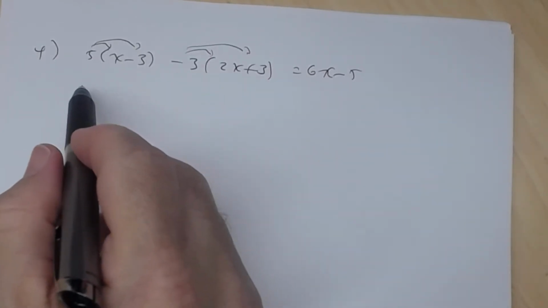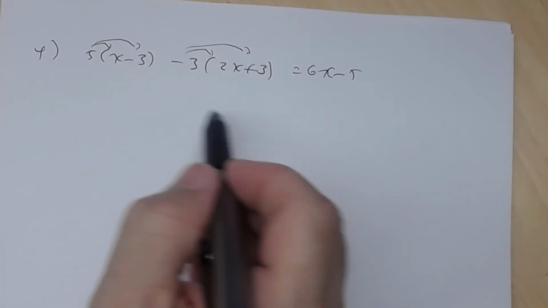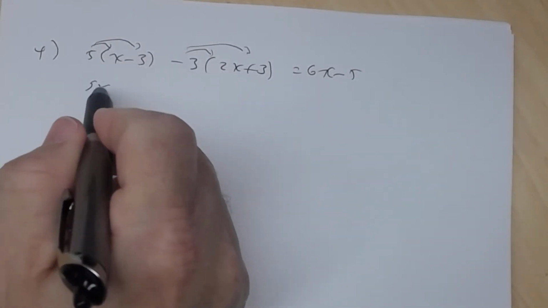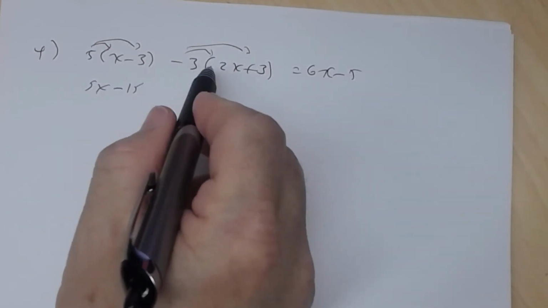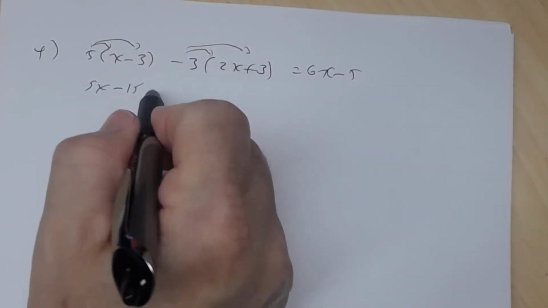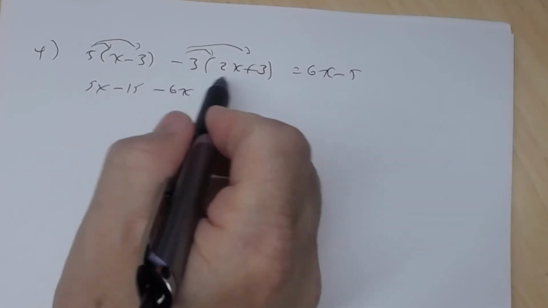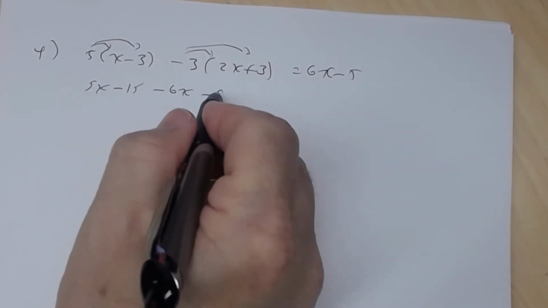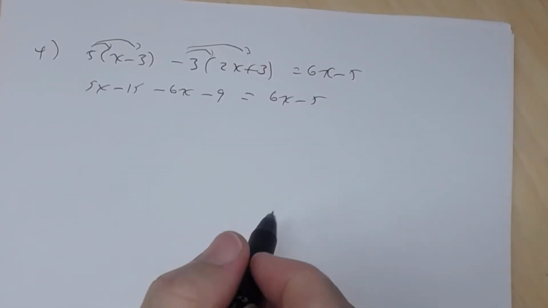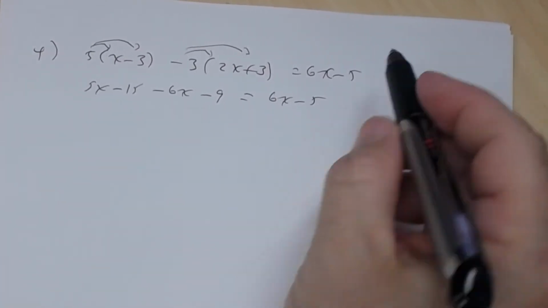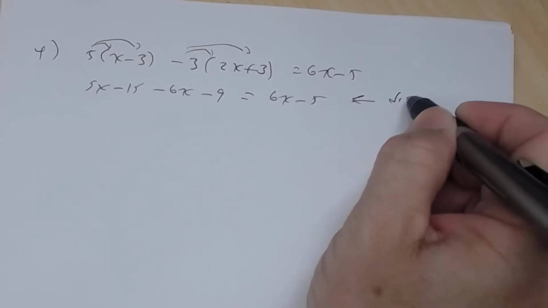So I'm distributing the negative 3 through here. And so my next equivalent equation then will be 5x minus 15. 5 times negative 3 is a negative 15. And over here I'm going to distribute the negative 3. So negative 3 times 2x is negative 6x. Negative 3 times a positive 3 is a negative 9 equal 6x minus 5. All right, now, so I use a distributive property.